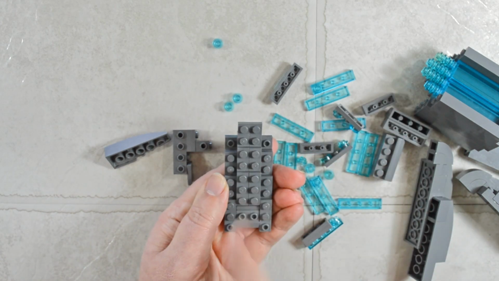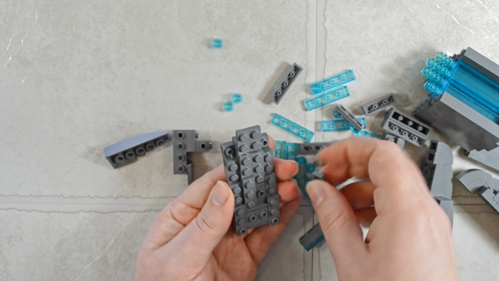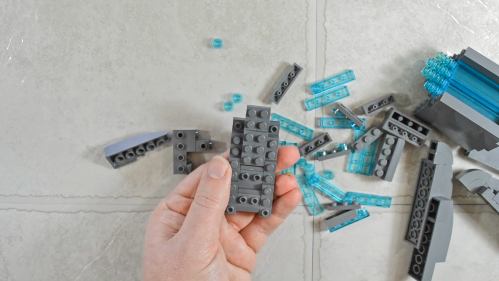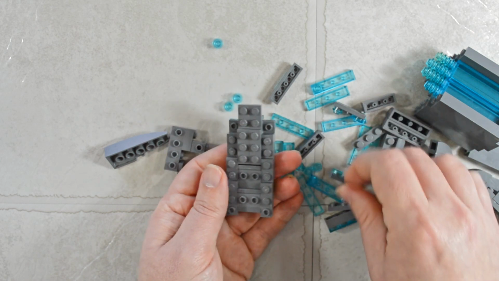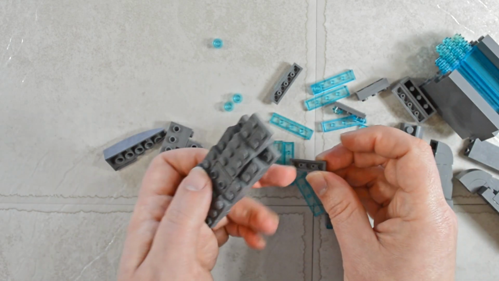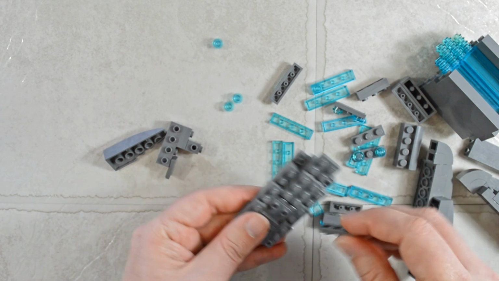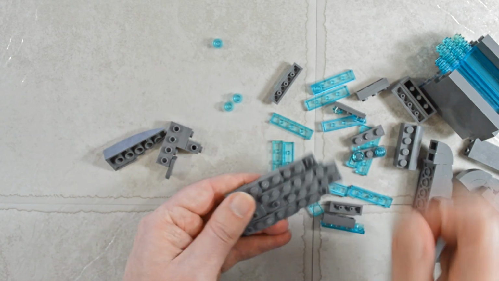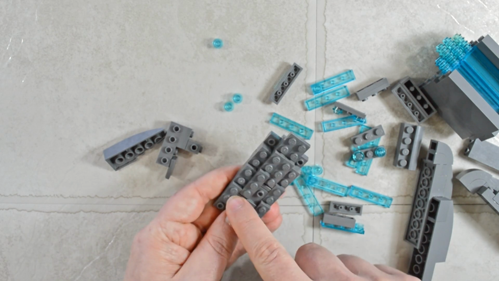So in the middle we have 3 wide plates that just lock onto those studs there, and they lock in on the post, and from post to the next stud is the perfect spacing.